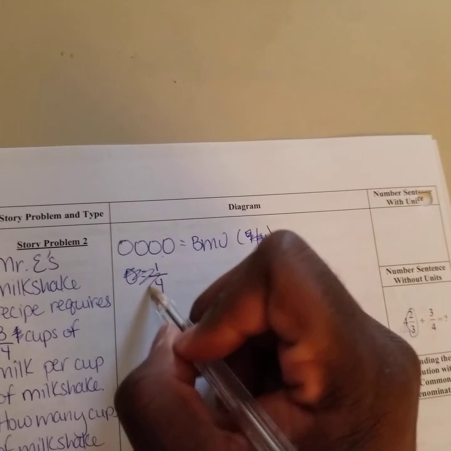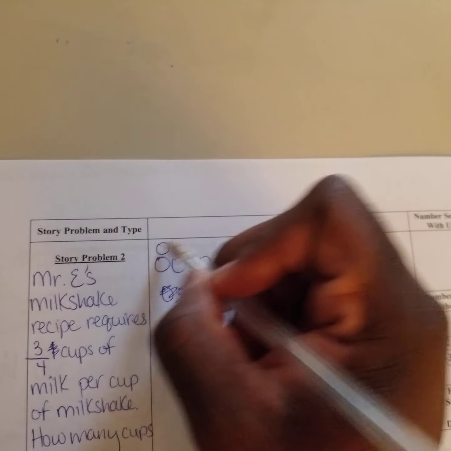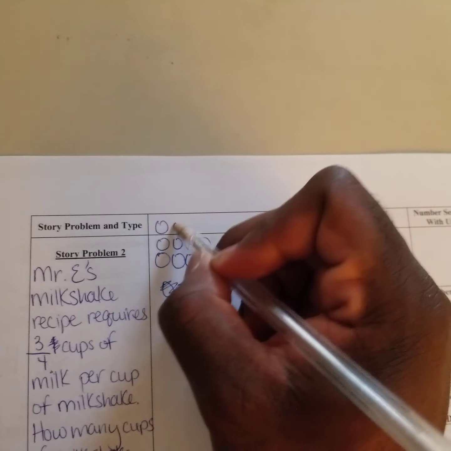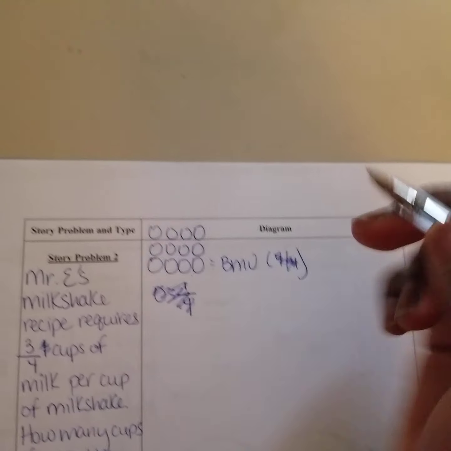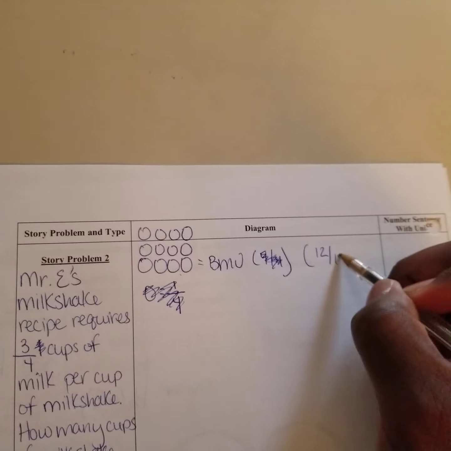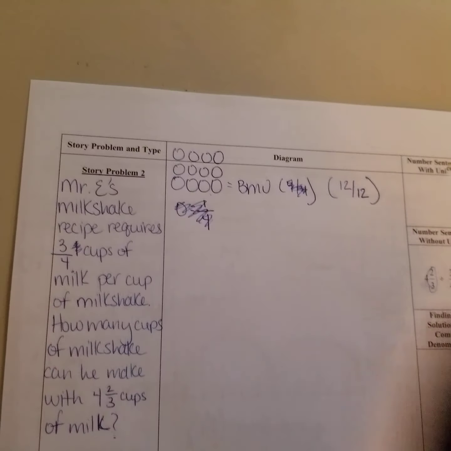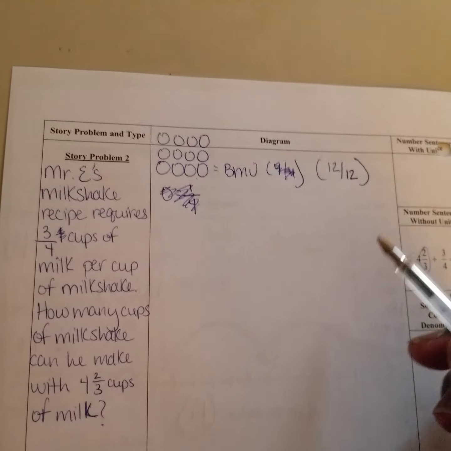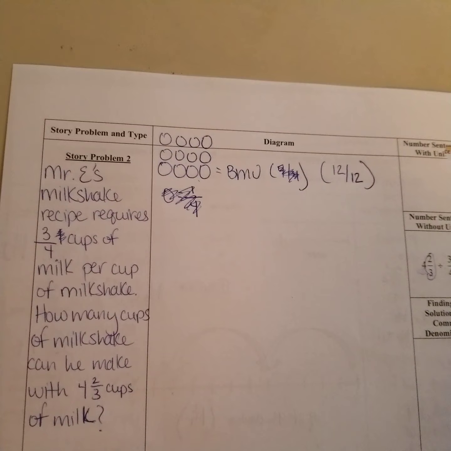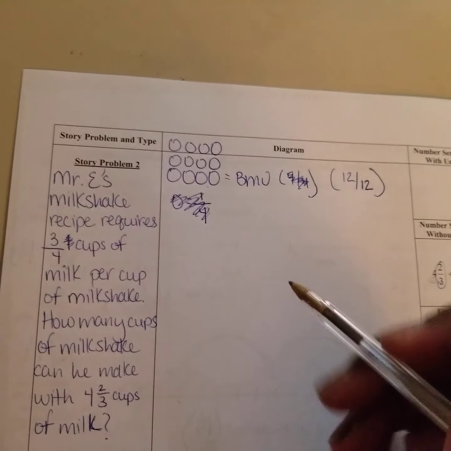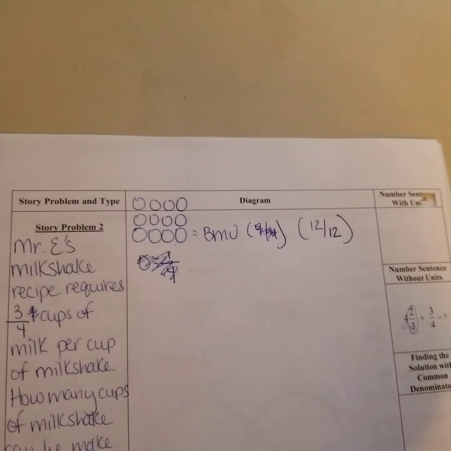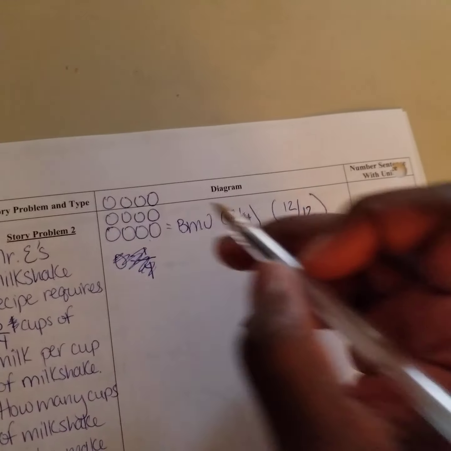So I'm going to change my mind. And this won't be a fourth anymore. Ta-da! No. What I would have had to do is split each of those fourths into thirds, and I would have made 12 pieces anyway. Anyways, let's represent 1/4.